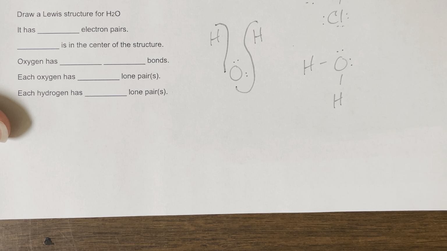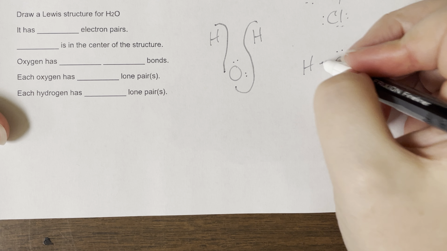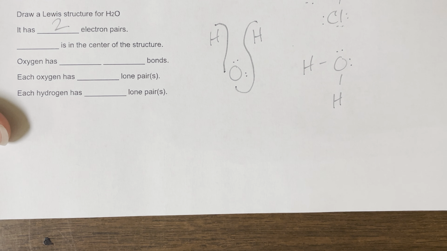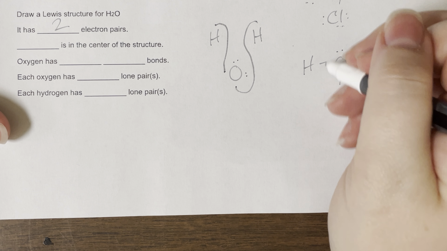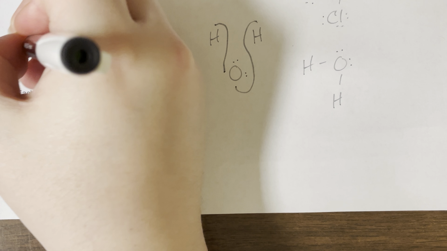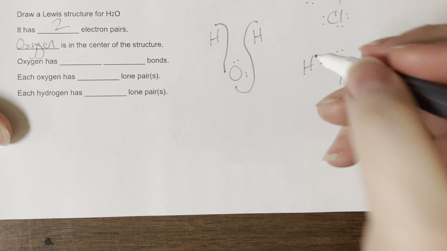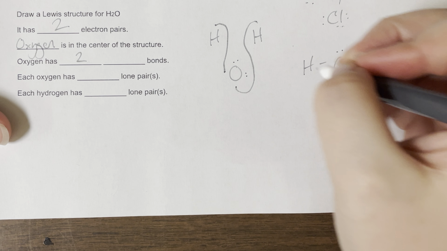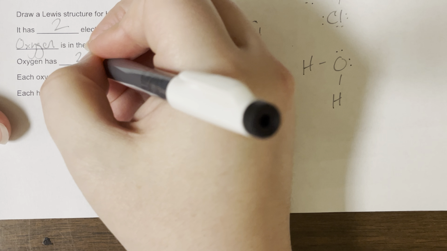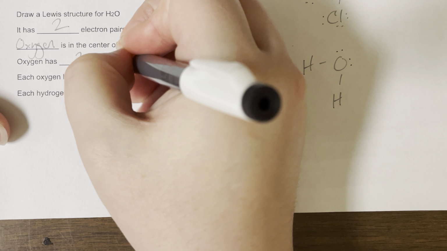It has blank number of electron pairs. My electron pairs are going to be my bonds, and I have 1, 2 bonds. I have 2 bonds. Blank is in the center of my structure. Oxygen. Oxygen is the one that everybody's paying attention to. So oxygen is in the center of my structure. Oxygen has blank blank bonds. So this is going to be a number and then the type. So oxygen has 1, 2, and this is a single line, so this is a single bond. So I have 2 single bonds.